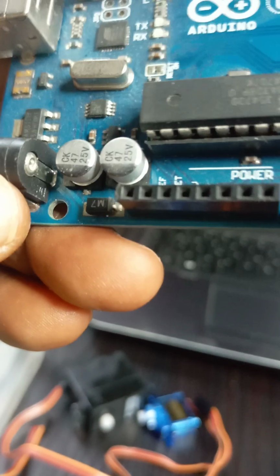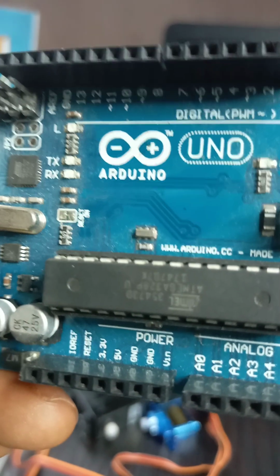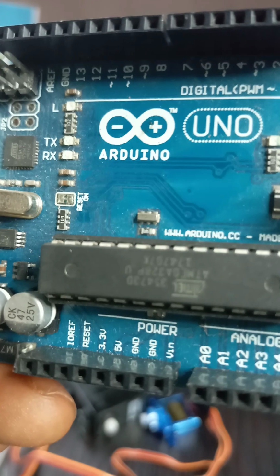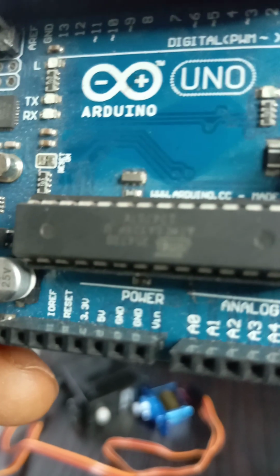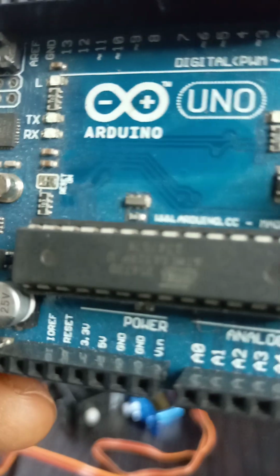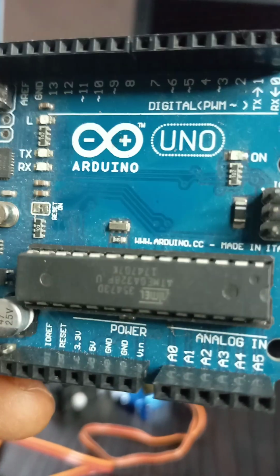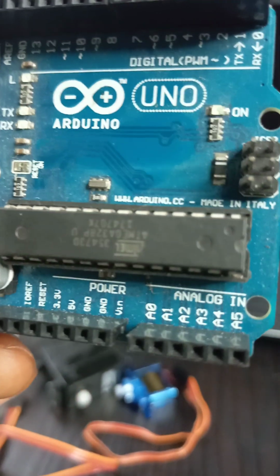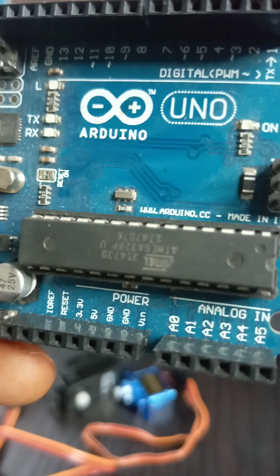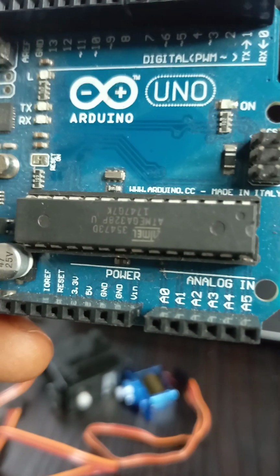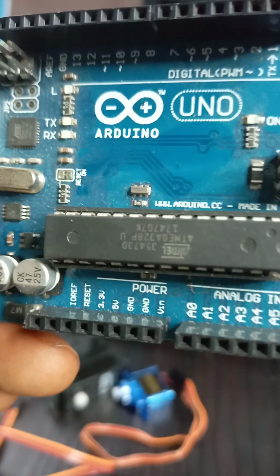Then you have the power pins this side. These digital pins can also be, if you look at pins 3, 5, 6, 9, 10, 11, they are PWM pins, pulse width modulation, which you can use to control dimming of LEDs or robotic design.